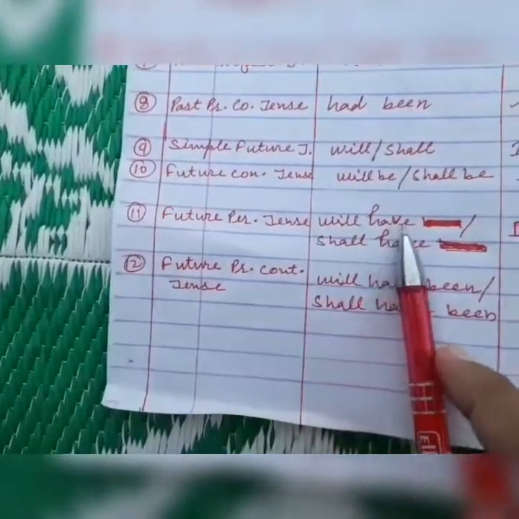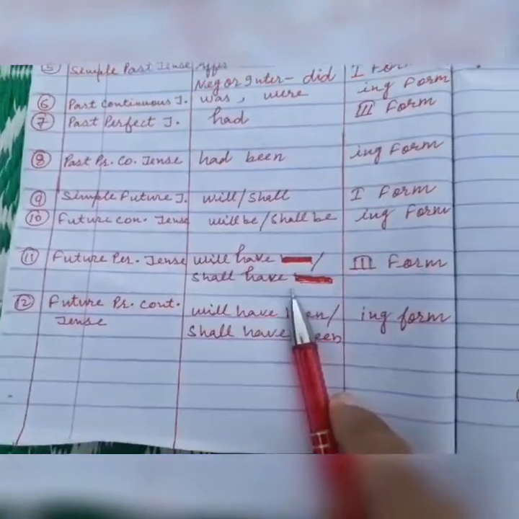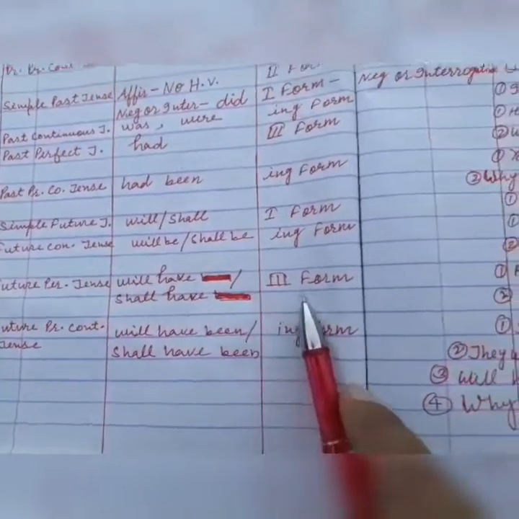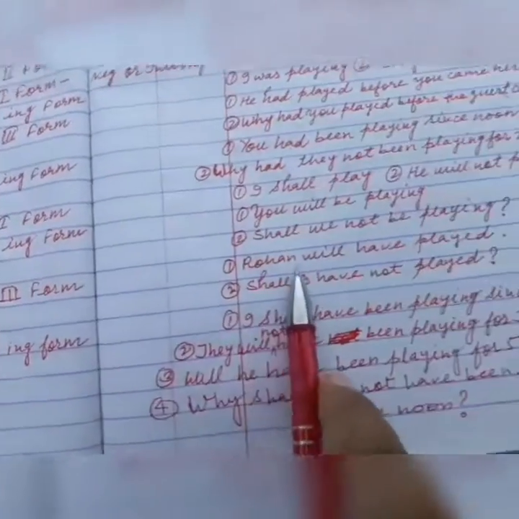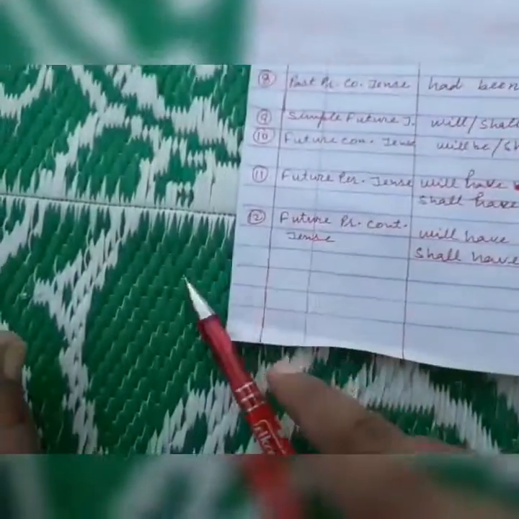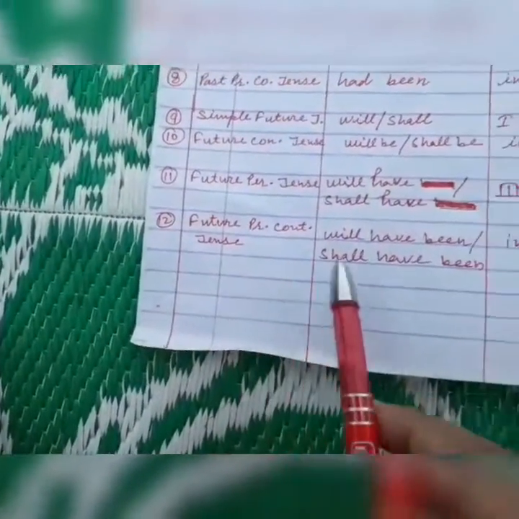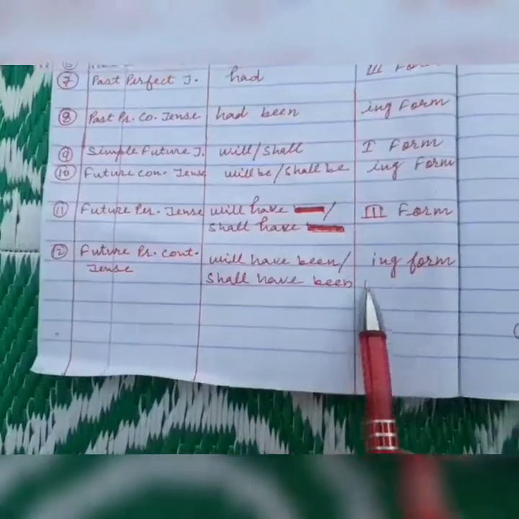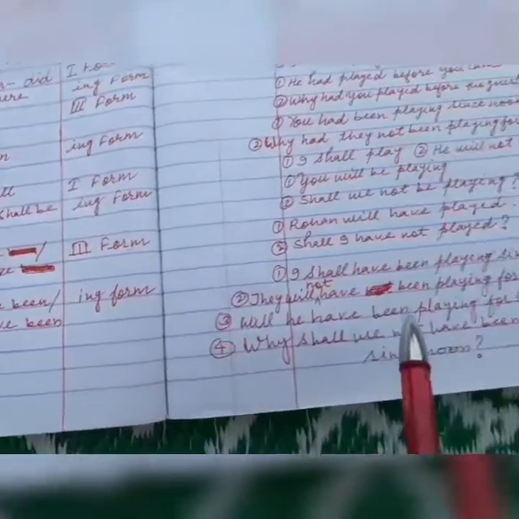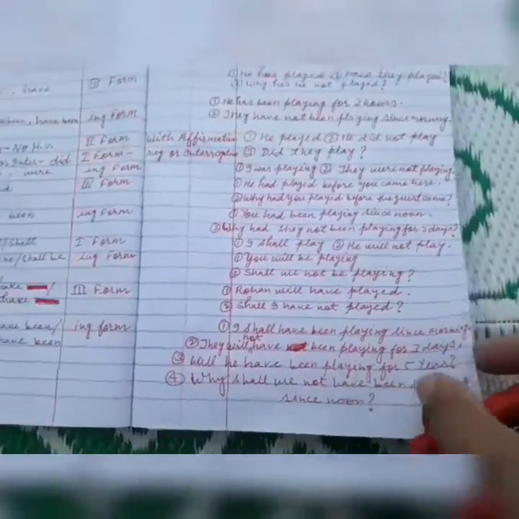Future perfect tense, will have, shall have, and third form of the verb. Here are some examples. And future perfect continuous, will have been, shall have been, ing form of the verb. Here are given some examples.